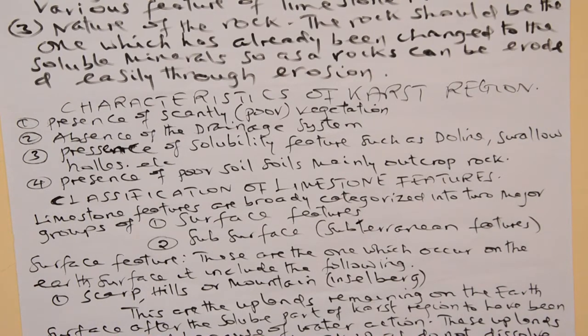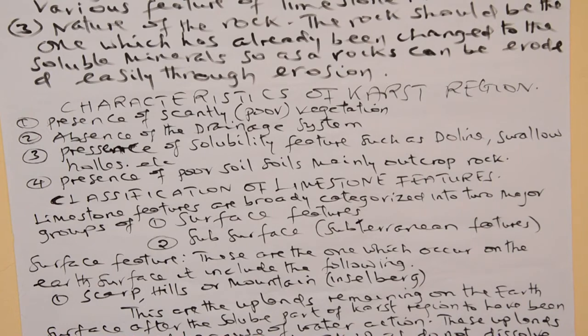Another characteristic is the presence of solubility features such as dolines, swallow holes, and others of the same kind, which we will describe later. Dolines or swallow holes are features which can take place in the karst region or limestone region due to the reaction of water to that area, which is against it and causes the formation of different features. For instance, dolines, uvalas, swallow holes, and others which we will describe later.